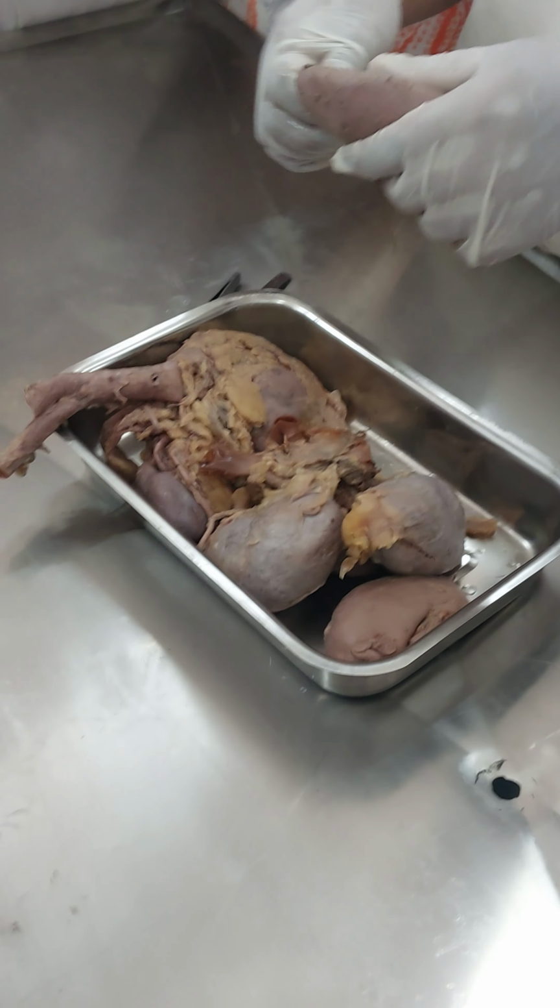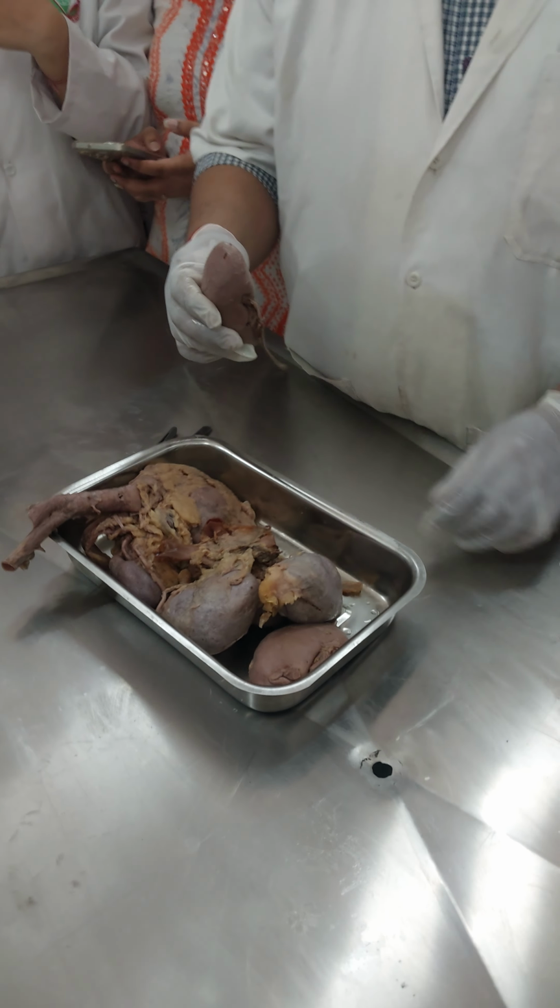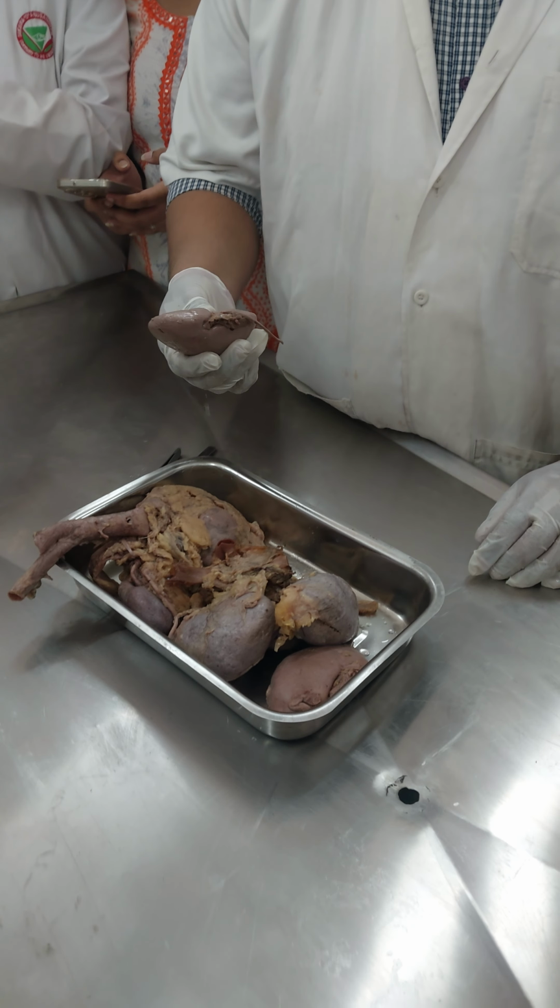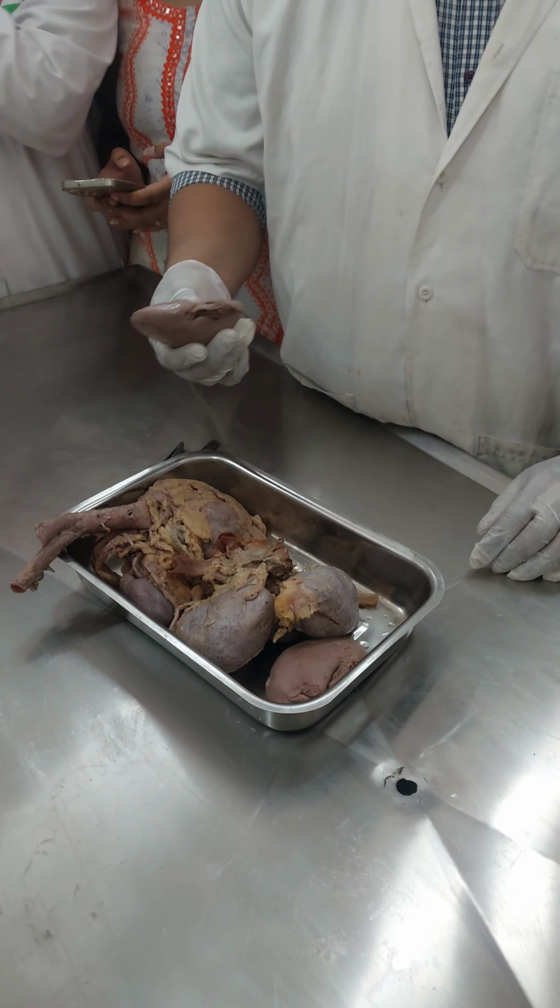Right, if you are telling wrong in the spotting, then the teacher who is taking the spotting will make it altogether zero, even if you answer the side question correctly. Okay. So see, these are the features: the anterior surface is a bit uneven, but the posterior surface is a bit smooth.